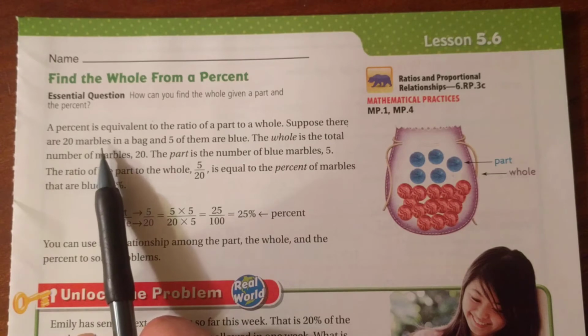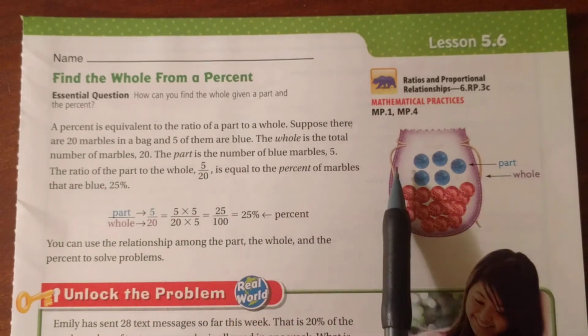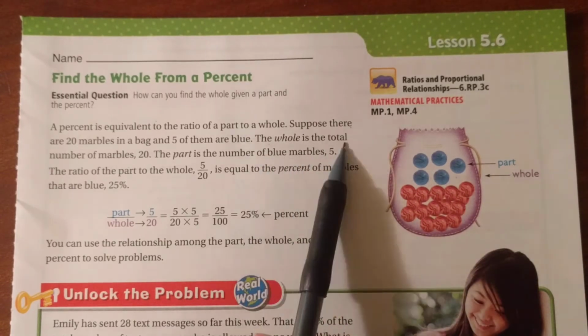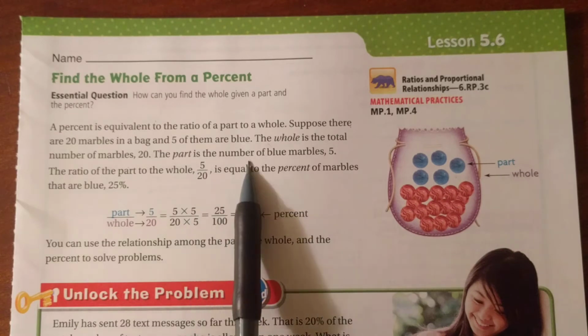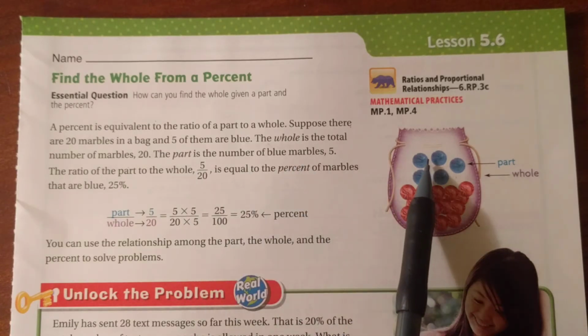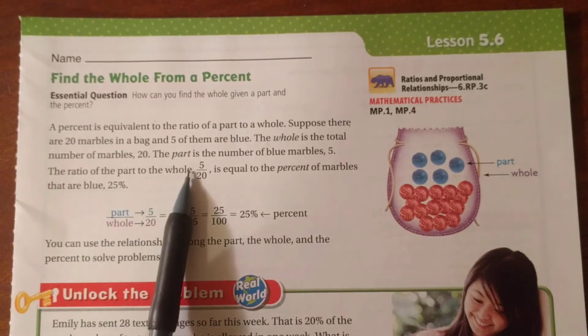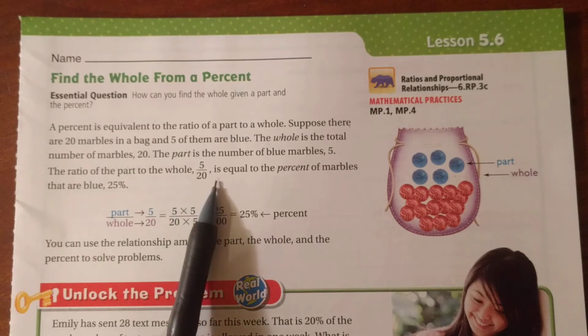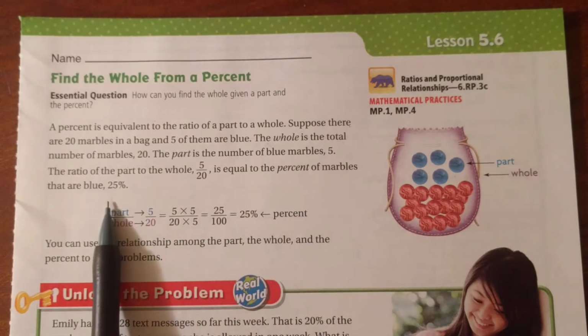Suppose there are 20 marbles in a bag and 5 of them are blue. The whole is the total number of marbles, which is 20. The part is the number of marbles that are blue, which is 5. The ratio of the part to the whole, 5 out of 20, is equal to the percent of marbles that are blue, which is 25%.